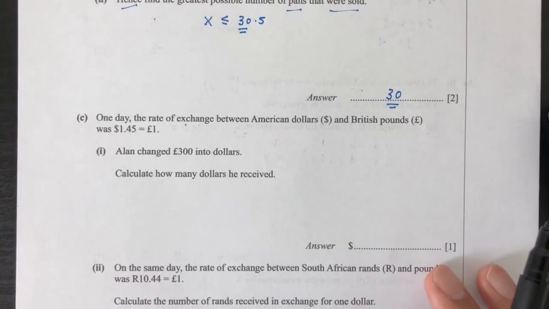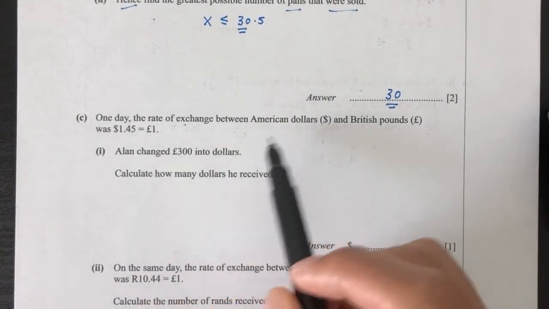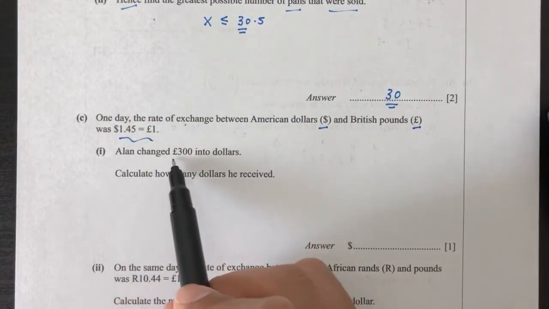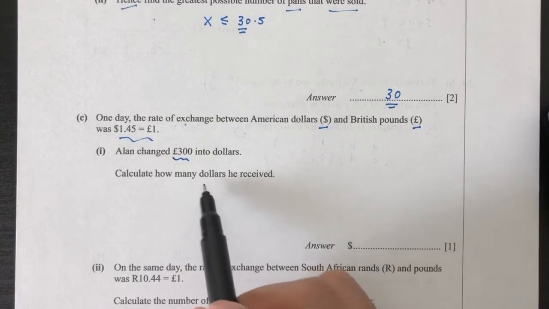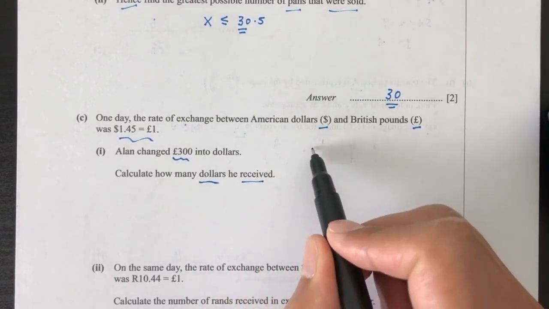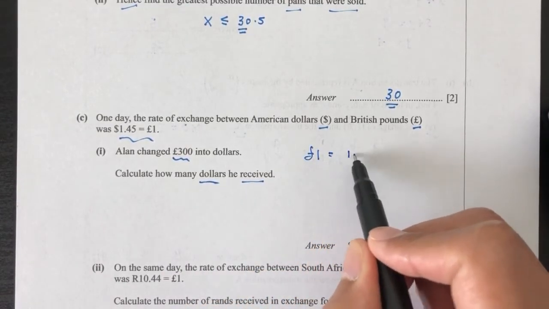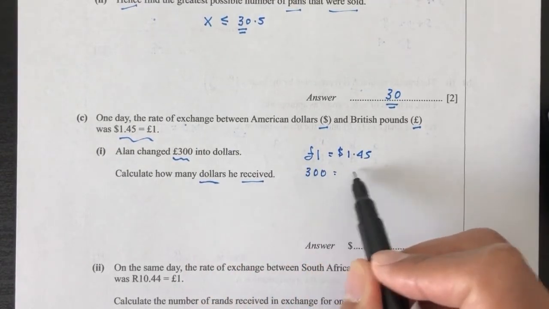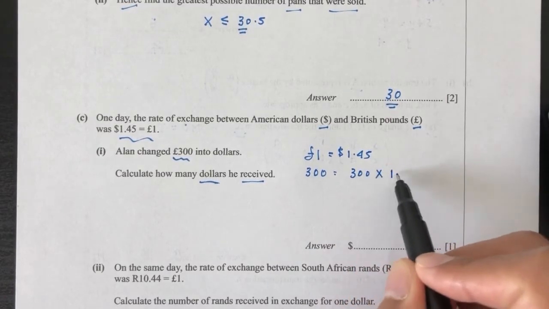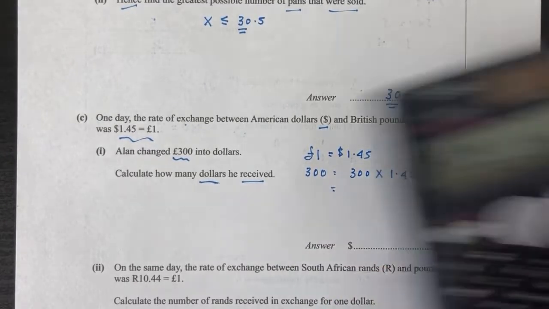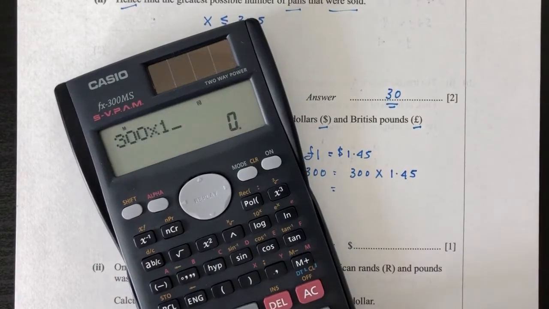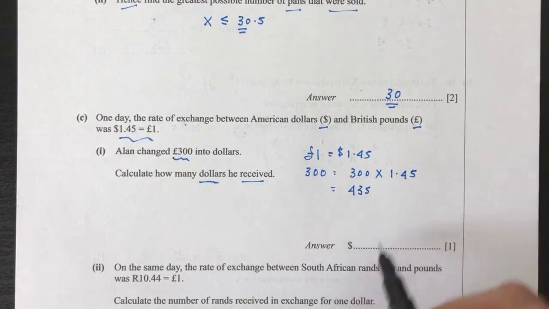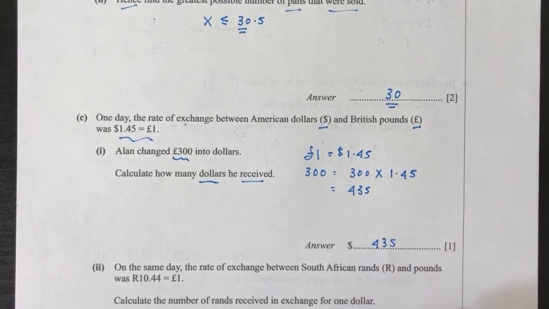Now for part C, one day the exchange rate between dollars and pounds was this. Alan changed 300 pounds into dollars. How many dollars did he receive? So we know that 1 pound is $1.45. So he changed 300 pounds, that will be 300 times 1.45. So let's do that. That will be 435. So he received $435 from this exchange.